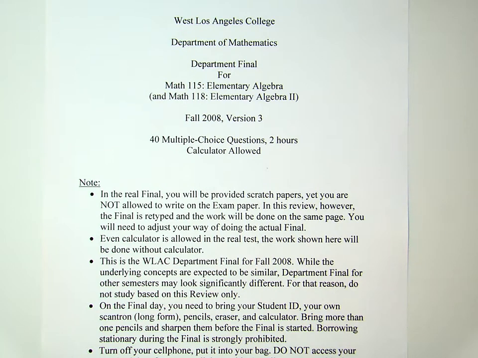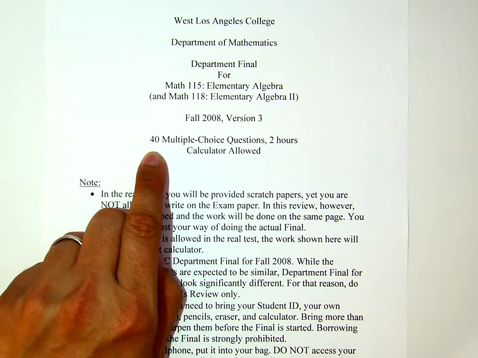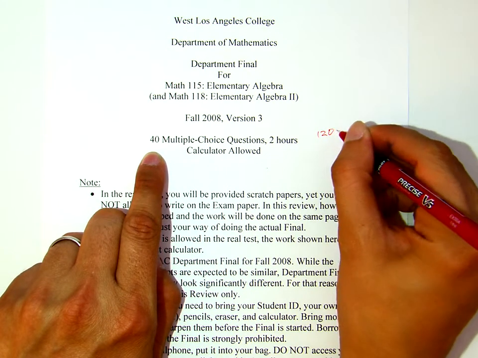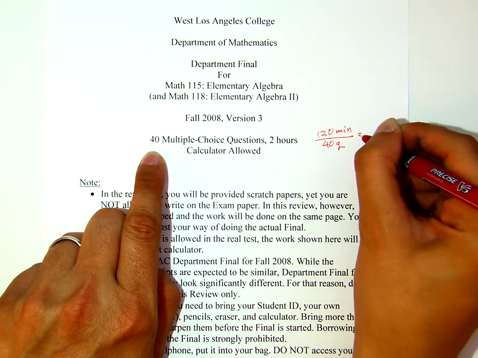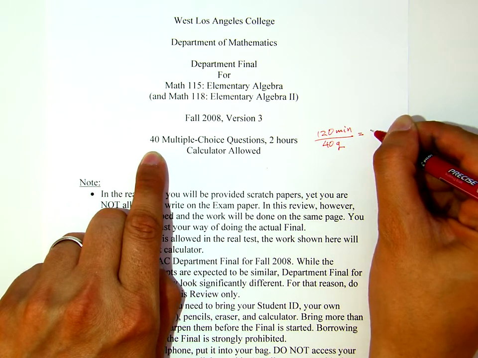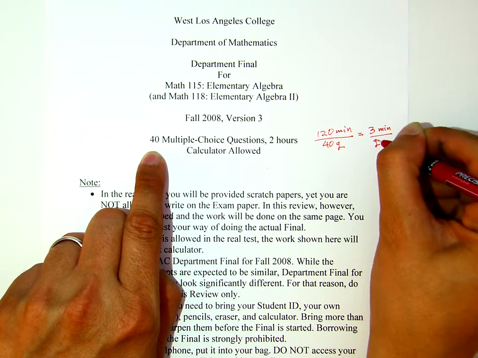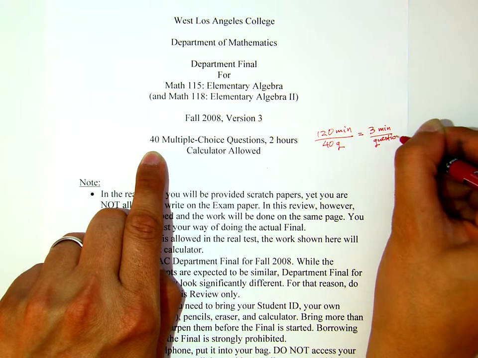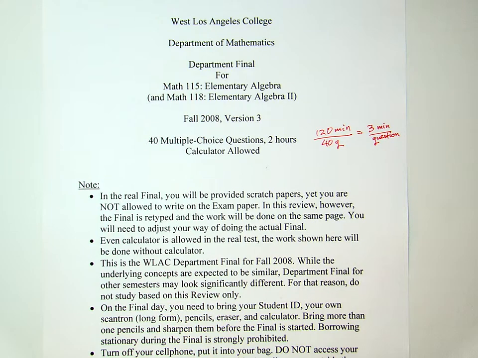Now, as the introduction, I would like to remind you of a couple of things. The fact that you have 40 multiple choice questions in 2 hours, that implies 120 minutes, means you need to be able to do each question in approximately 3 minutes. So if you are slow, you need to learn to speed up. Of course, you don't need to answer all the questions to pass the class.